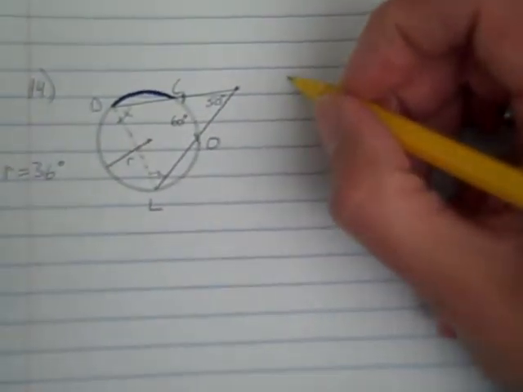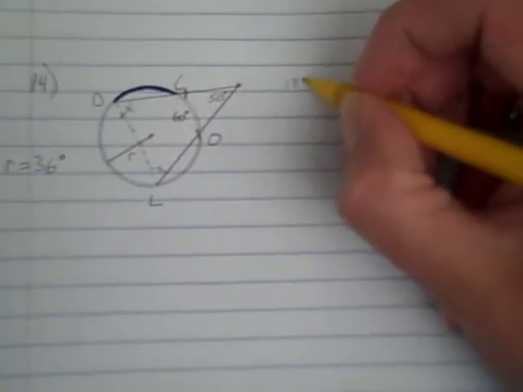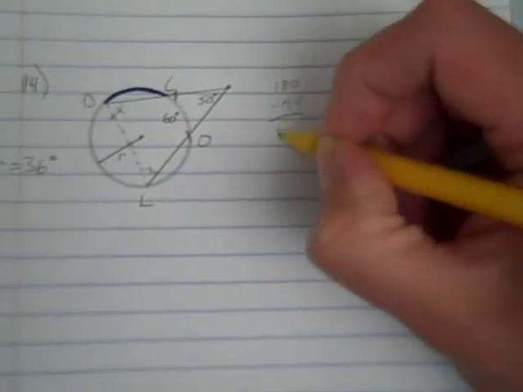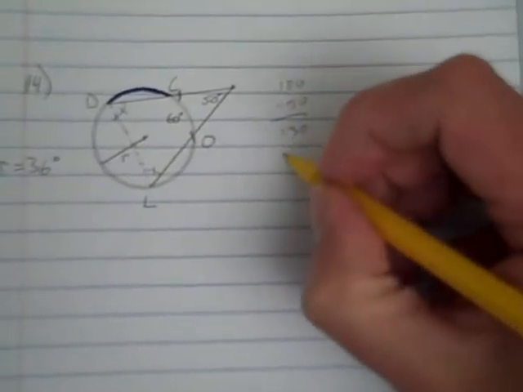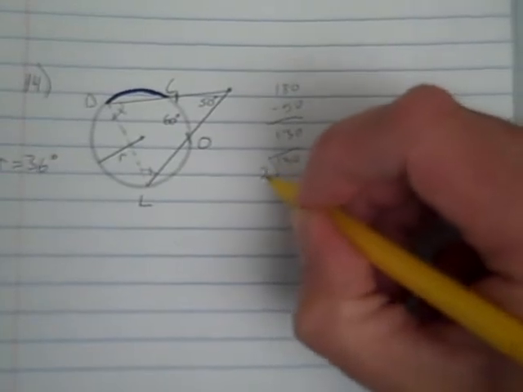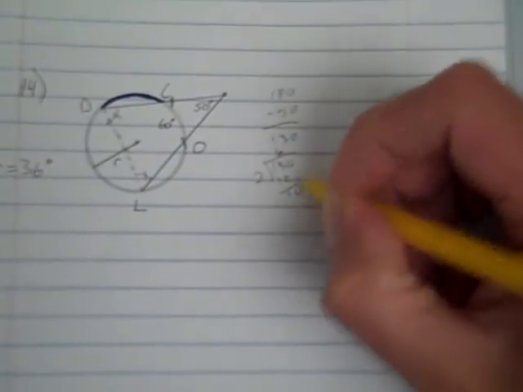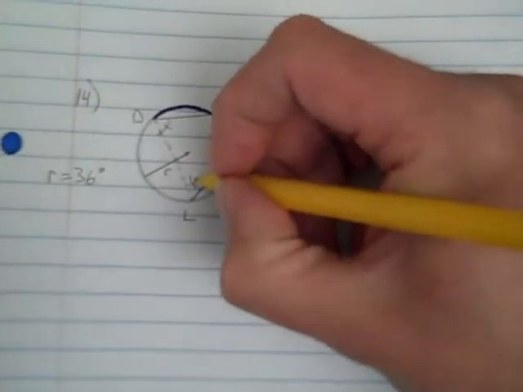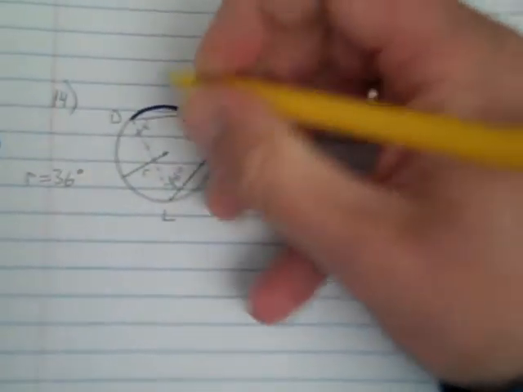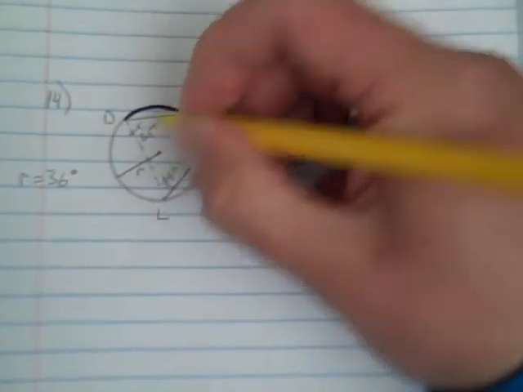So 180 minus the 50 is the 130, and then 130 divided by the 2. We get 65. So each of these angles here is 65 degrees.